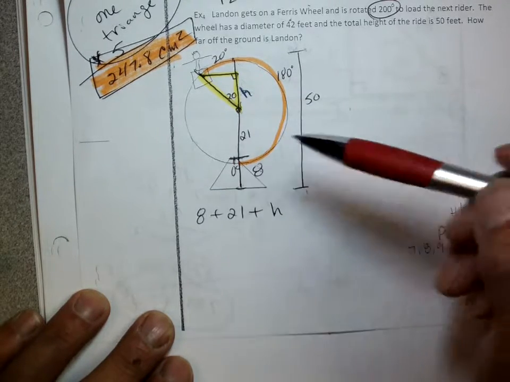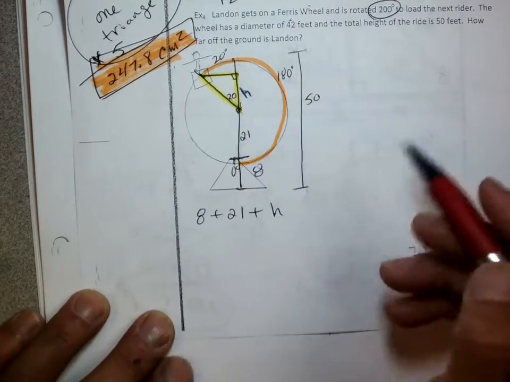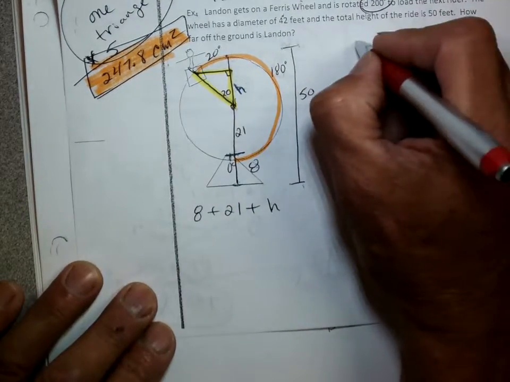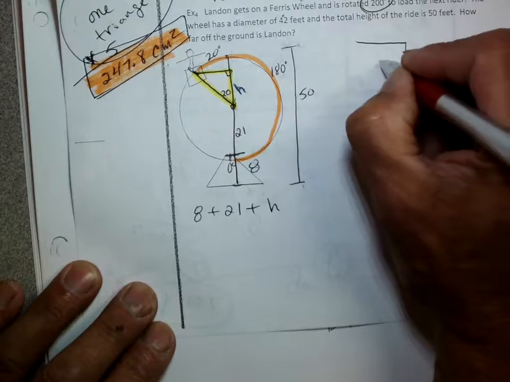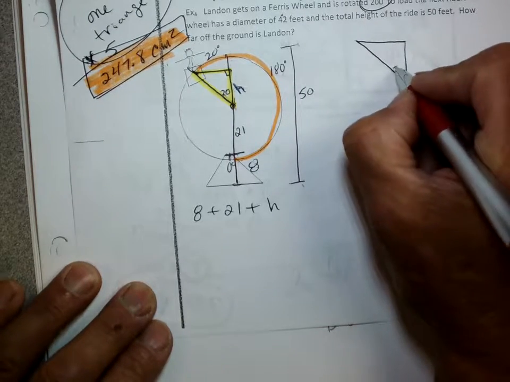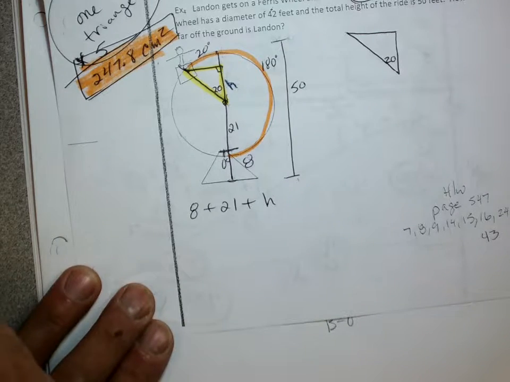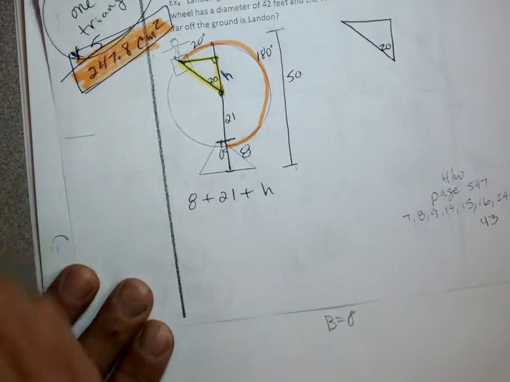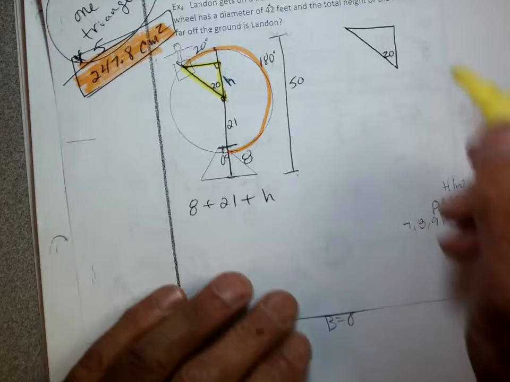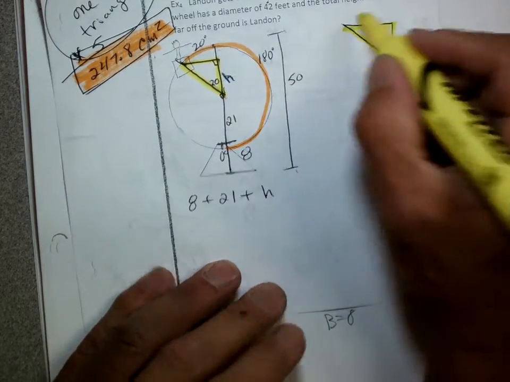Now to get this height, let's just take a look at this triangle. So let me superimpose my triangle over here, okay? And again, you're right. My art is terrible because that does not look like 20. It looks much bigger than 20, doesn't it? Remember, Mr. Davies is a lousy artist, okay? The only reason I got a B in art was because my aunt was the teacher, okay? That's a true story.